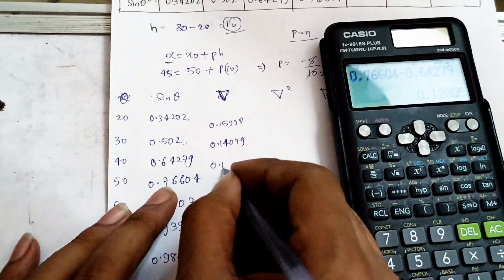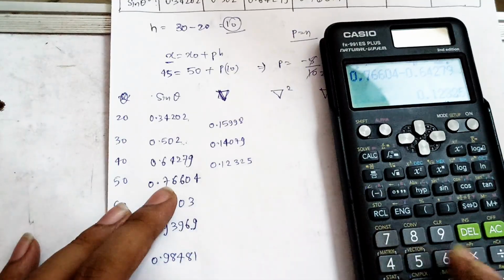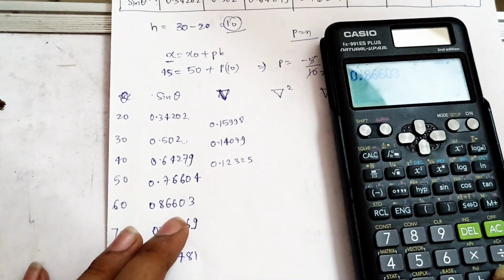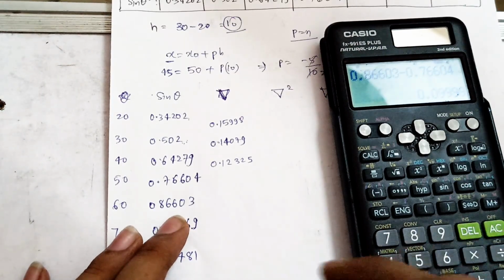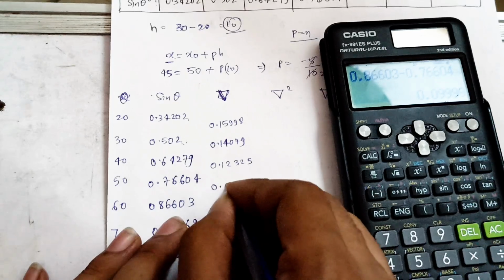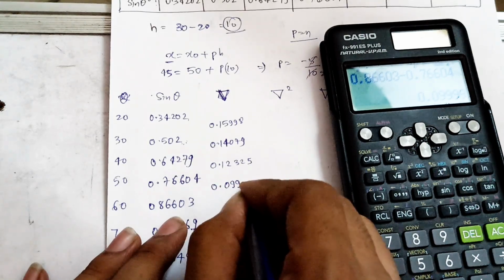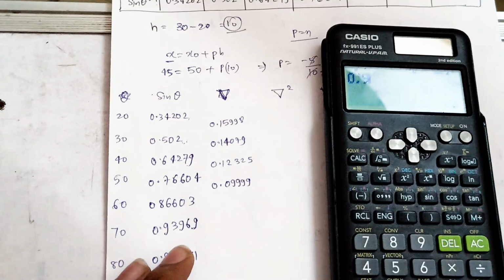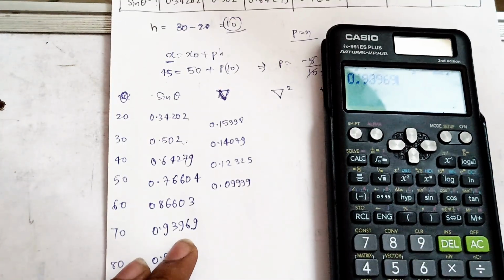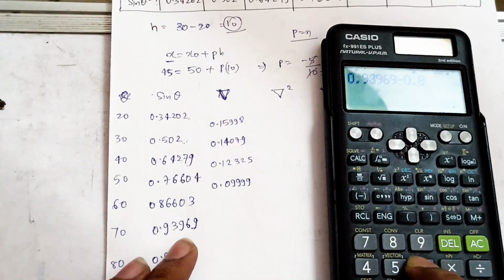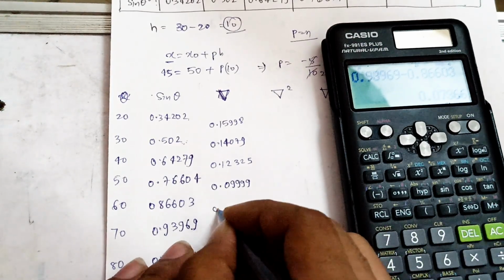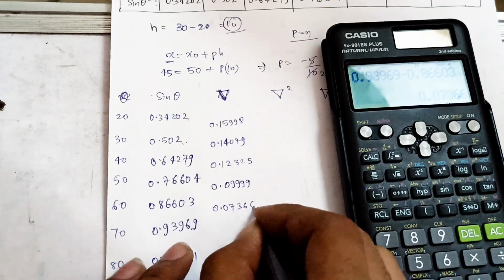Next, that is equal to 0.12325. Next, 0.8660 minus 0.76604 is equal to 0.09994. Then 0.93969 minus 0.86603 is equal to 0.07366.